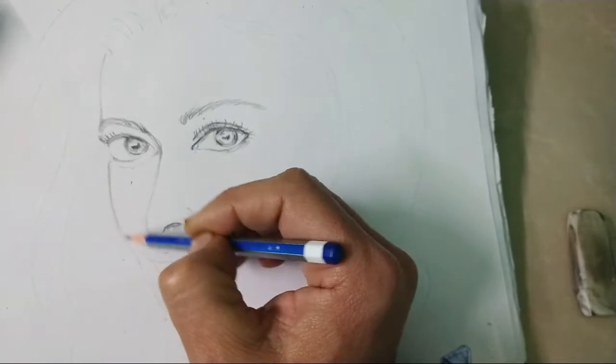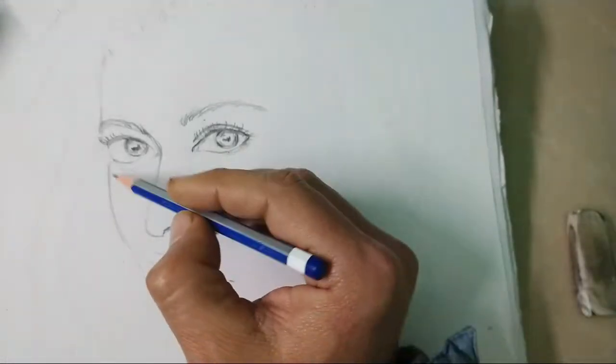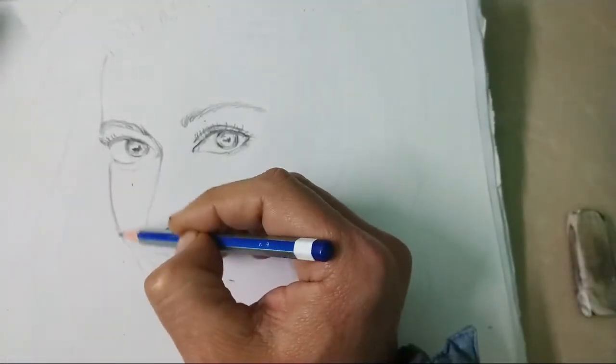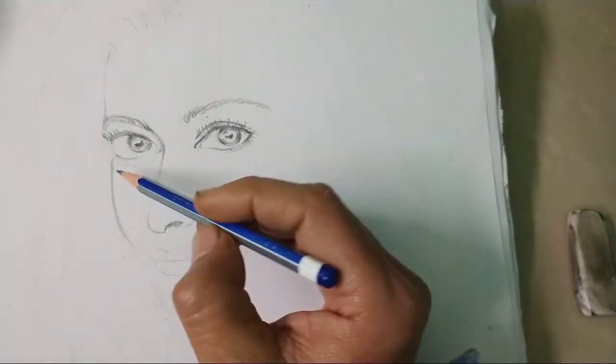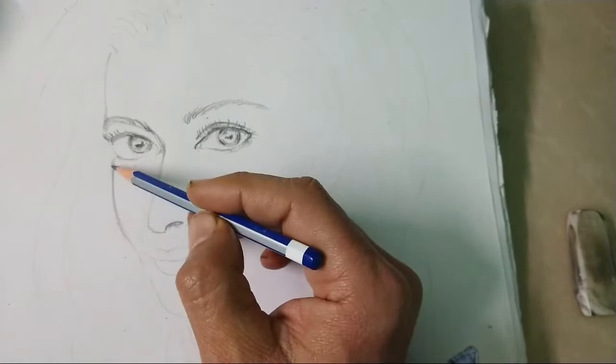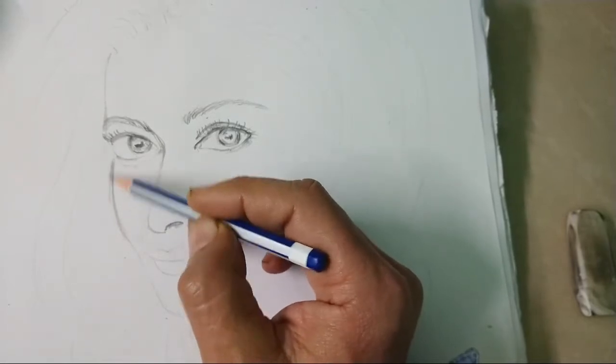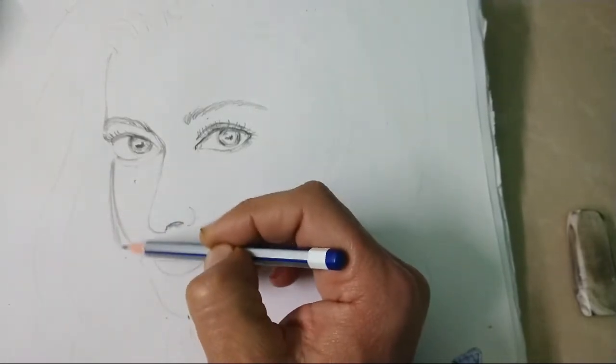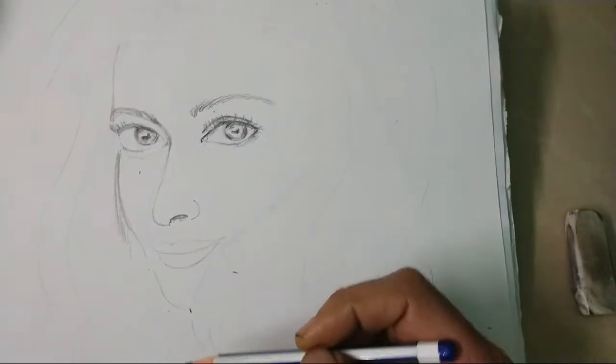First give the outlining to the face so that you are sure that the features have matched. Now this is the edge of the face. From the outer side the shade will be dark. So when I do the outer portion dark, then the face will automatically become bright.